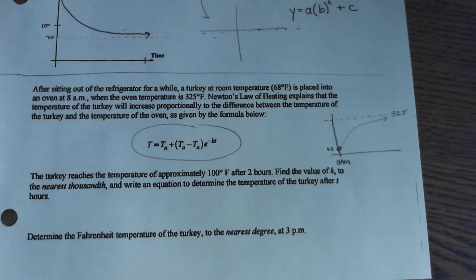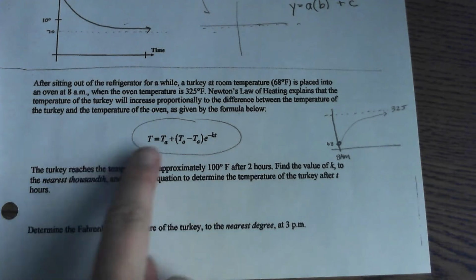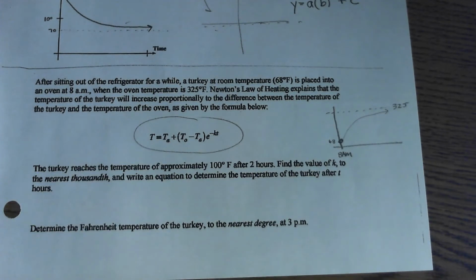The capital T stands for the final temperature of the turkey. So write that down for capital T while I look for more lead. What do you think T sub A stands for? Not initial. That's what T sub 0 is, though. Capital T is the final. T sub 0 is the initial.